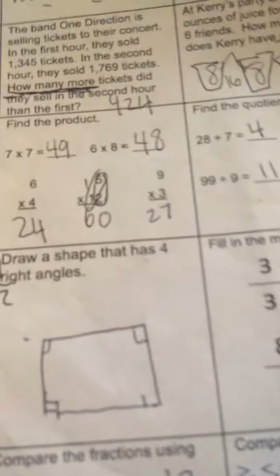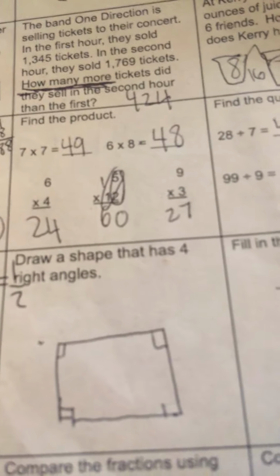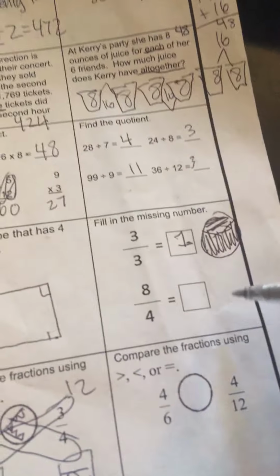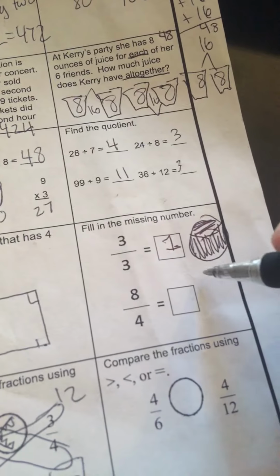If you know that 4, how many times does 4 go into 8? It goes in there 2 times. But you can also draw yourself a picture. And remember, this is a good time for a number line.